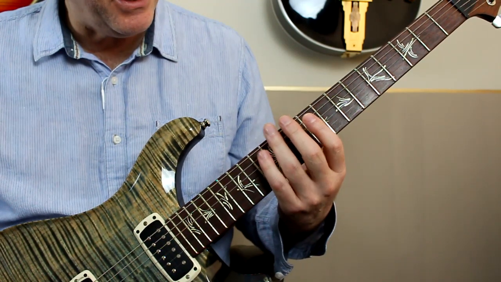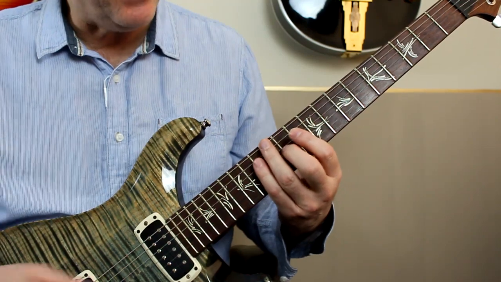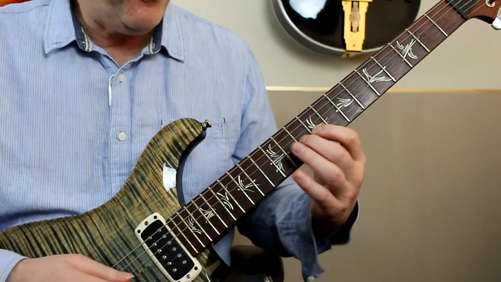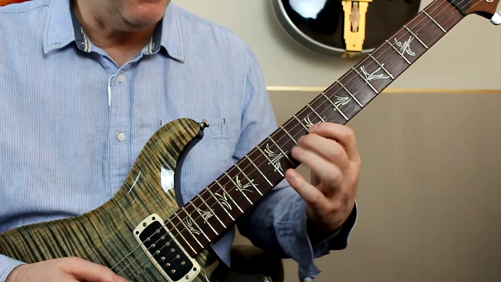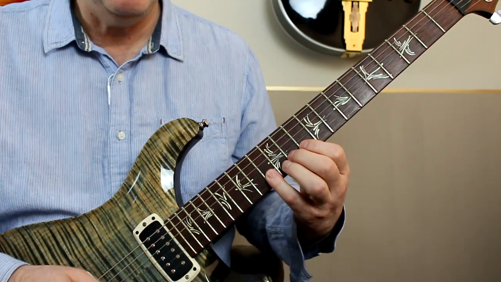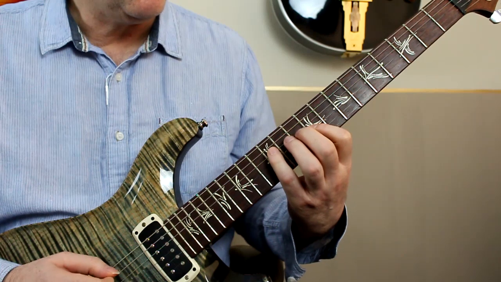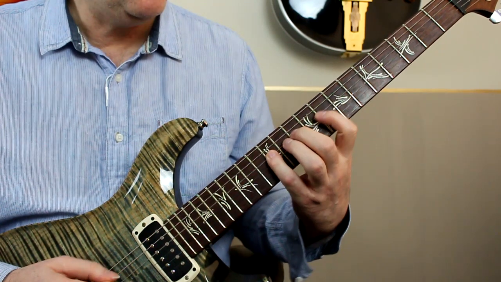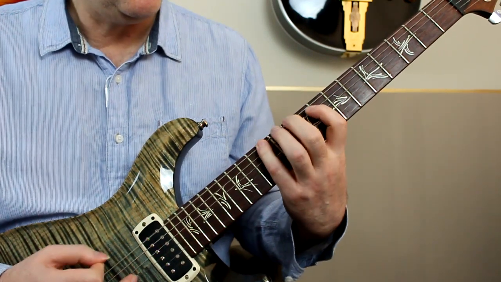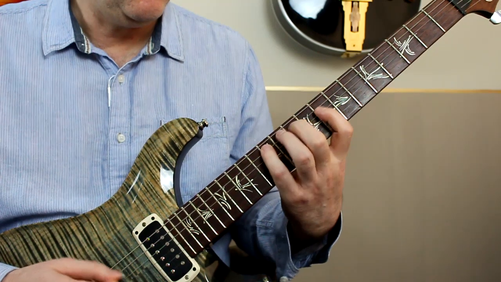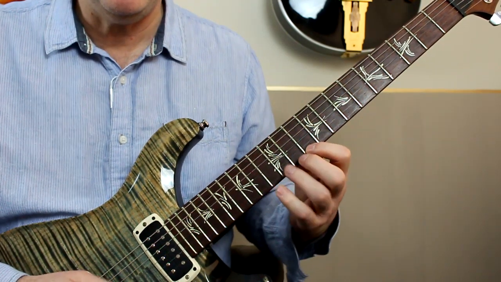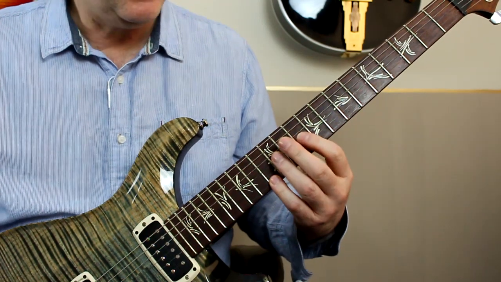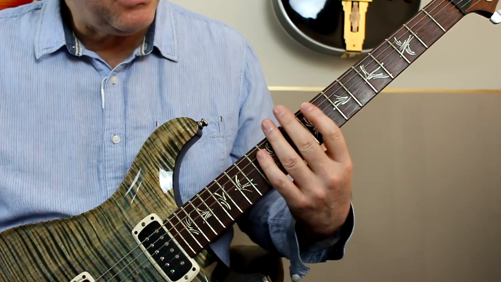Let's try playing in F major. So there's an F, as it's my middle finger falling on that. I use fragment 2. Below fragment 2 I'll go to fragment 1. And above fragment 2 I'll go to fragment 3. So that's F major.